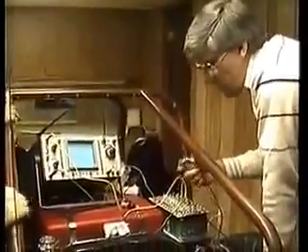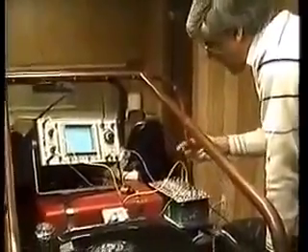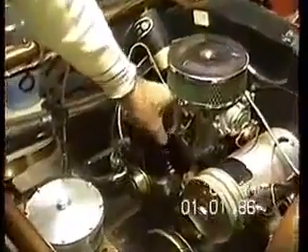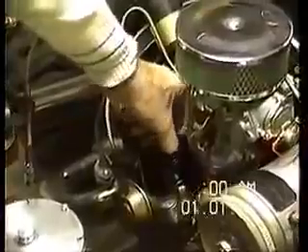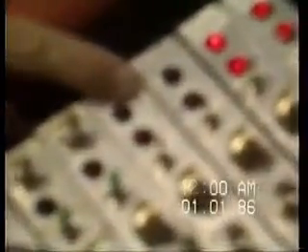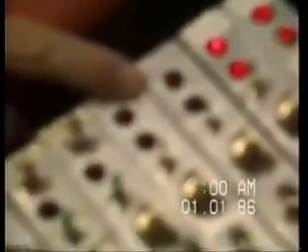Let's hook up the distributor and just rotate the engine because I want to see what it looks like with the same pulse. Just testing to see if all the injectors are firing, and they are firing. I'm actually turning it manually to watch it fire. Okay, and you can see right here. This one has an injector. That has an injector. That has an injector.